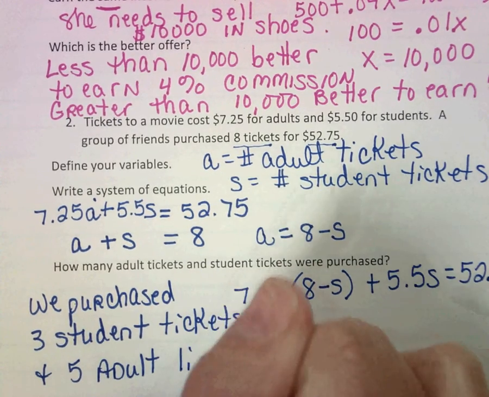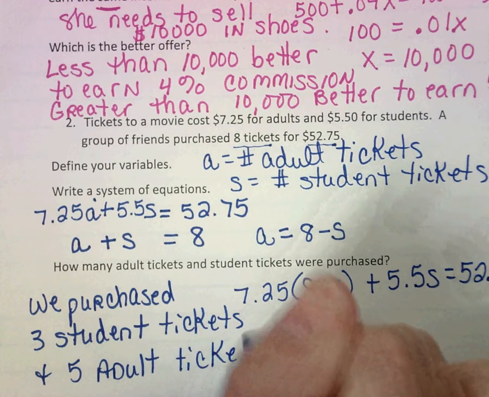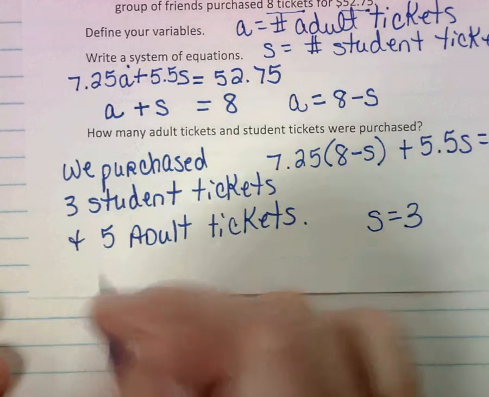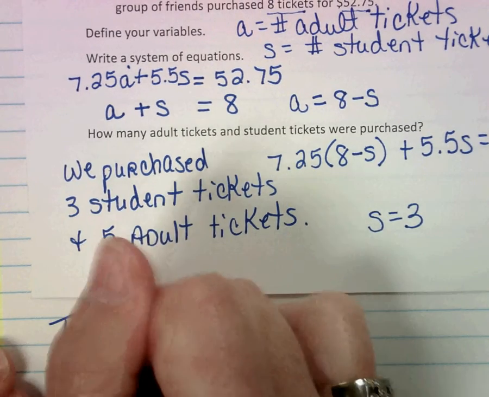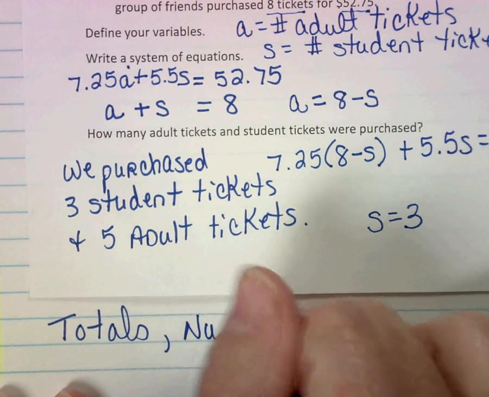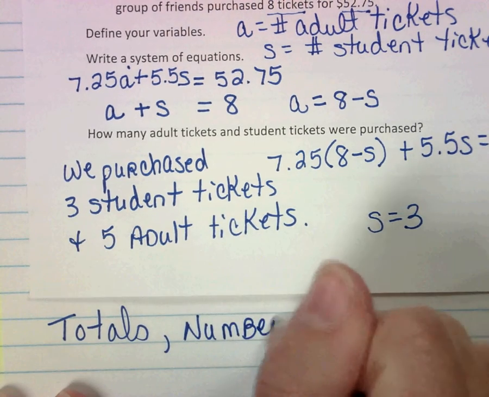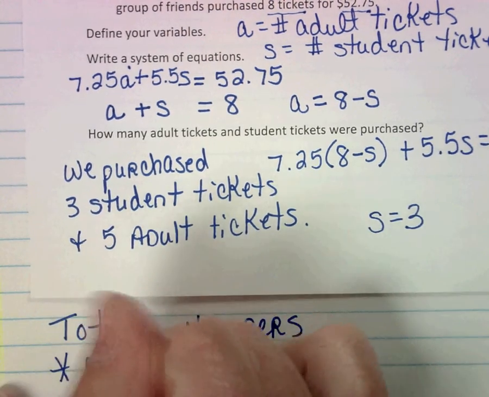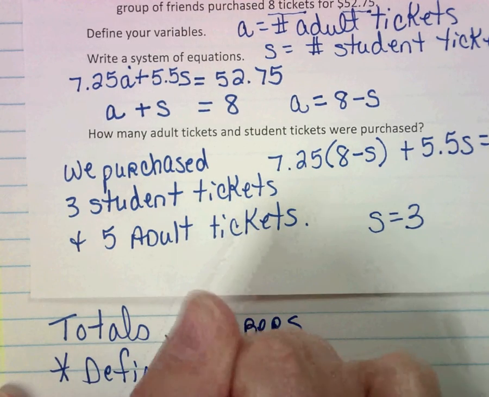Every problem is going to be different, but some key things that you want to pay attention to is totals. And then, of course, you want to pay attention to the numbers. And very, very important from the very beginning, you want to make sure that you define your variables.